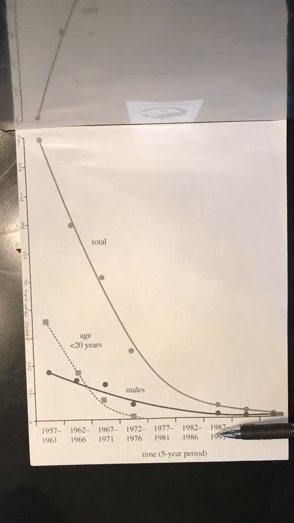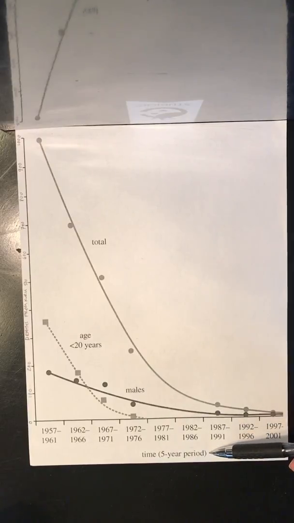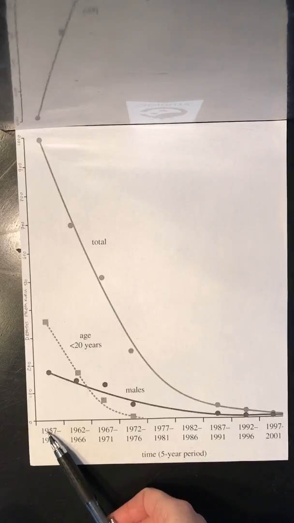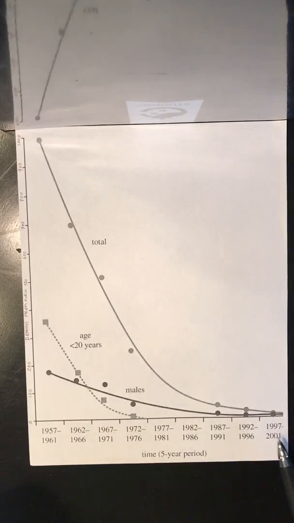So on my x-axis down here, I've got time, and it says 5-year period. So when I look at the numbers along this x-axis, I can see that this is telling me in years. I start at 1957, and I run all the way over to 2001. So that's the whole span of time that this graph is covering.